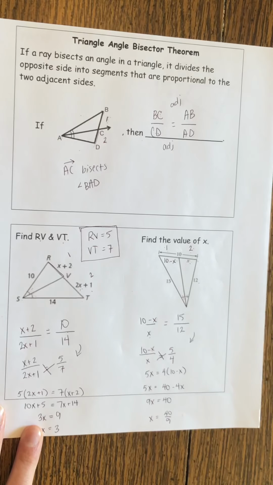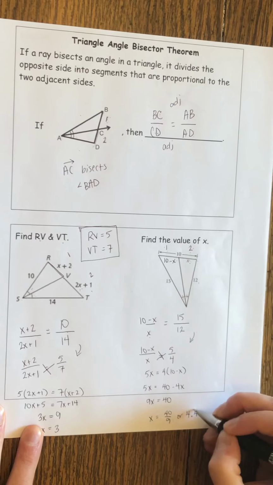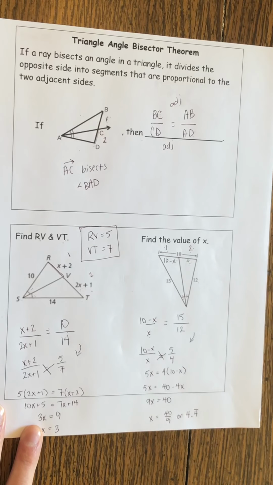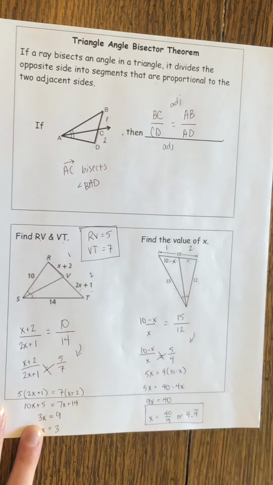So we could leave our answer as a fraction because 40 is not evenly divisible by 9. Or if you wanted to write it as a decimal, it is a repeating decimal, 4.4 repeating, if you want to write it in that form instead.